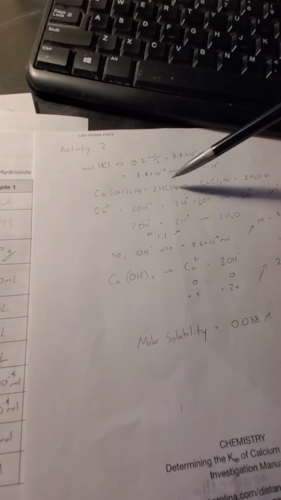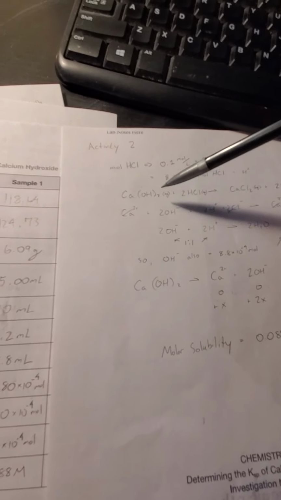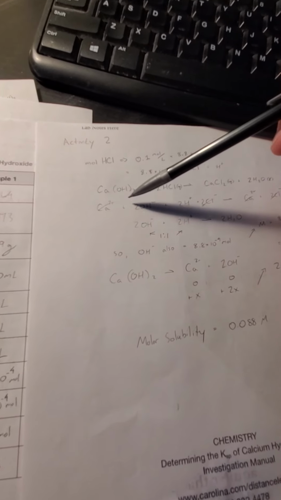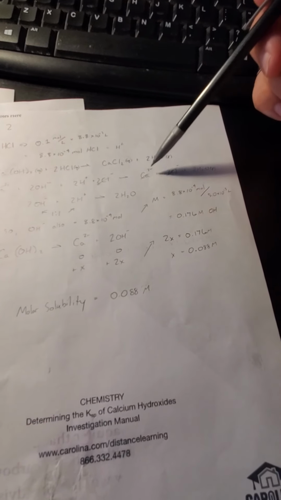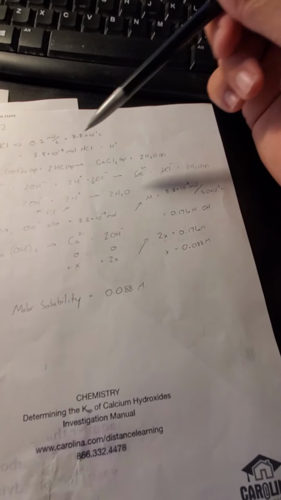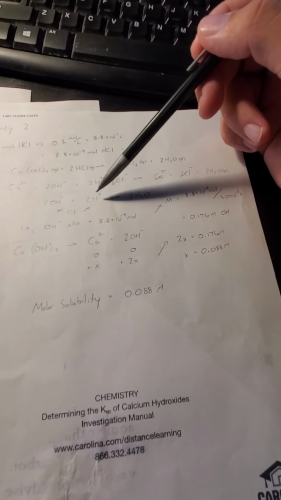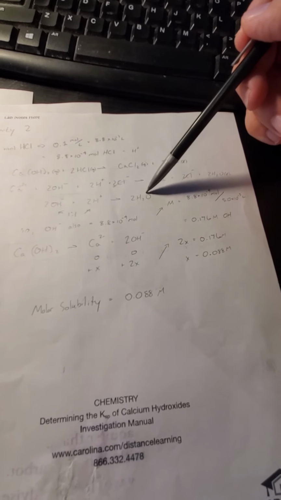And then we just see here, write out the equation. The calcium hydroxide plus the hydrochloric acid goes to calcium chloride plus water. Now if we just expand that equation, we break it down by ions. We go all the way, however the H2O does not break down. Then we can cross out the like terms, which is the calcium and the chlorine, and we are left with this equation here, which is the 2 OH ions and the 2 hydrogen ions goes to water.